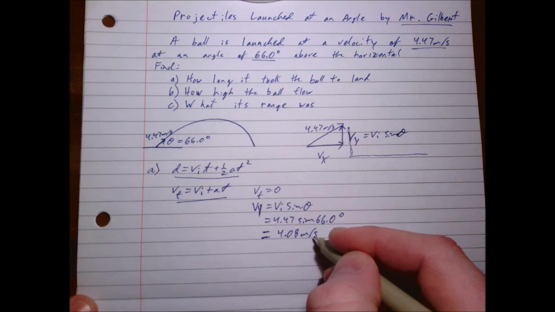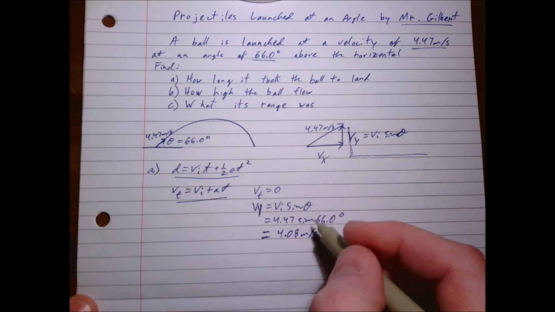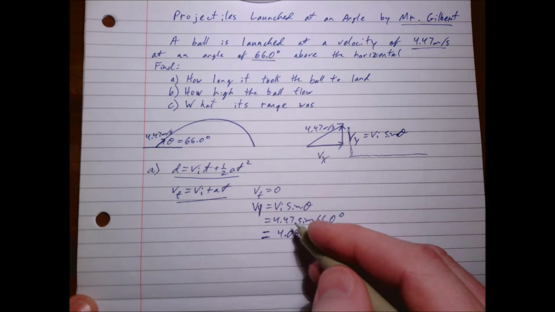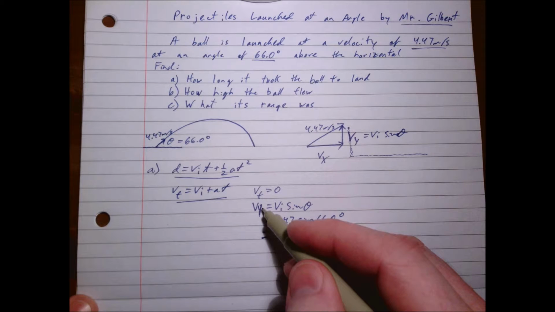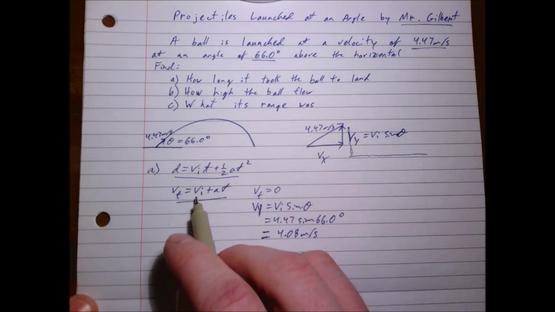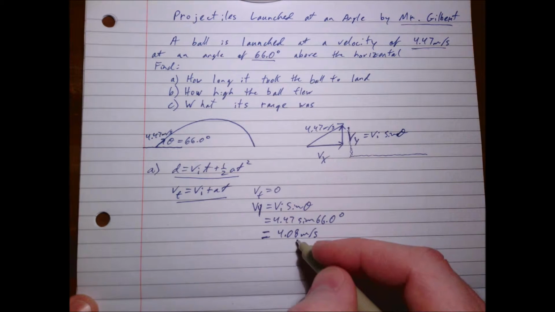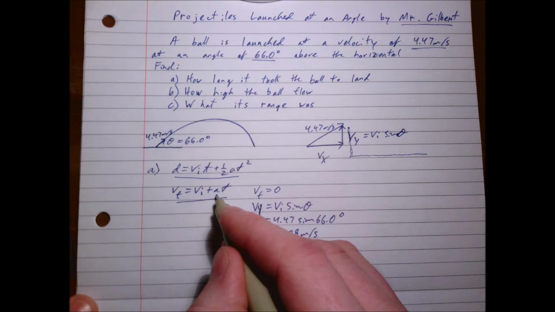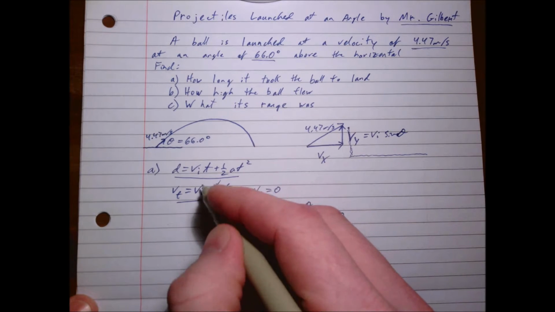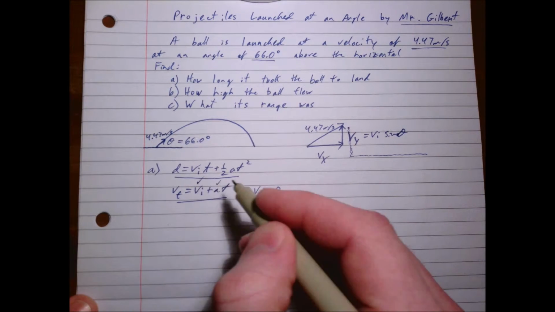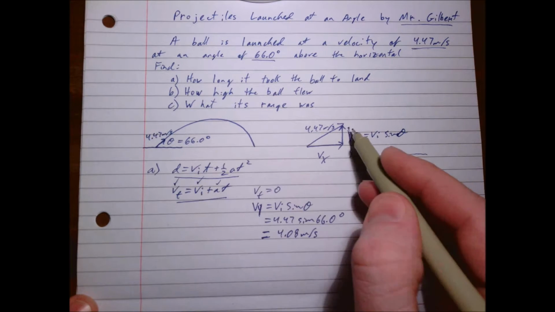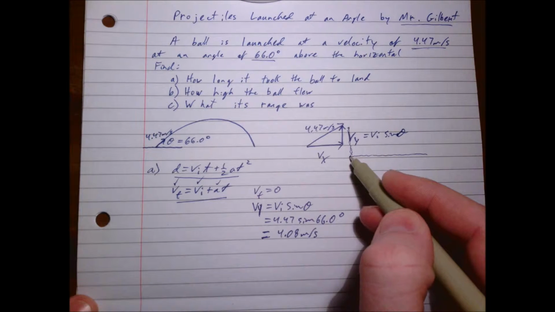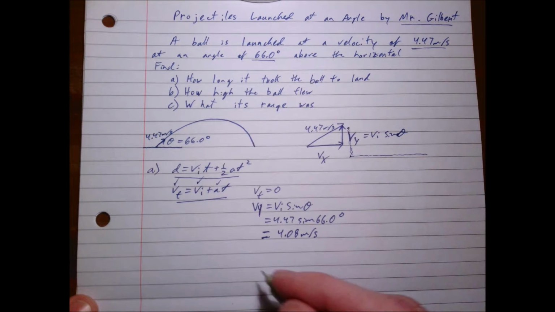So that's the vertical component of the velocity. So our question is how long it takes. Well, the final velocity is 0, the initial vertical component is 4.08, and we know the acceleration due to gravity. We know the initial at the ground and the final at the peak.